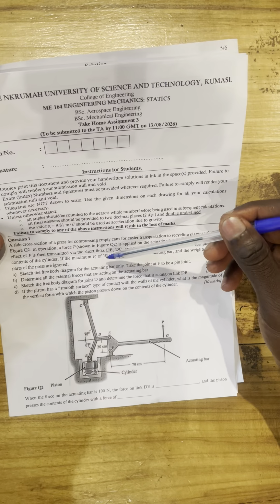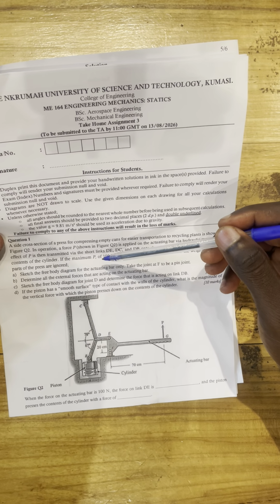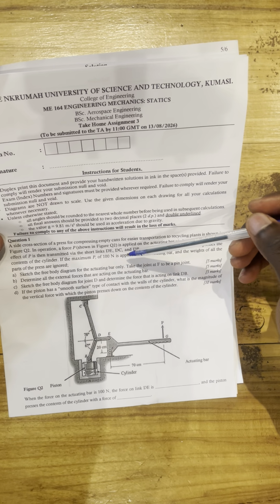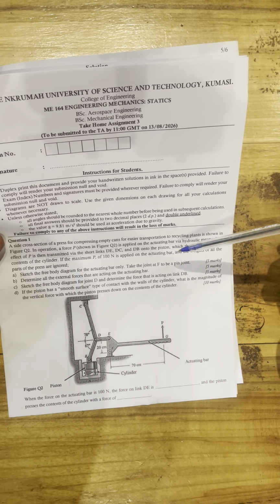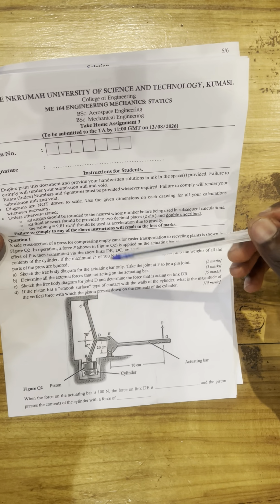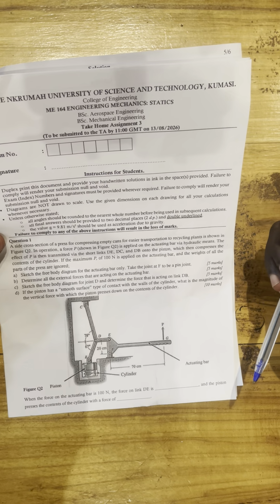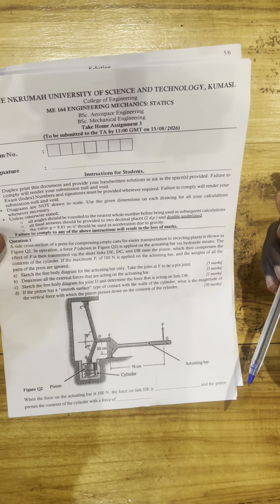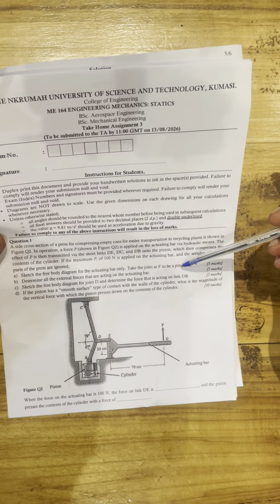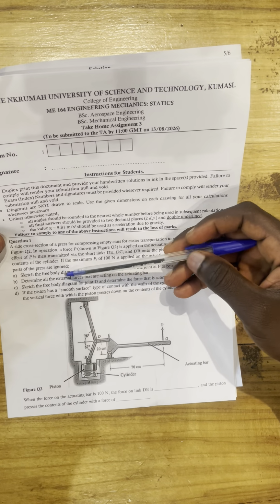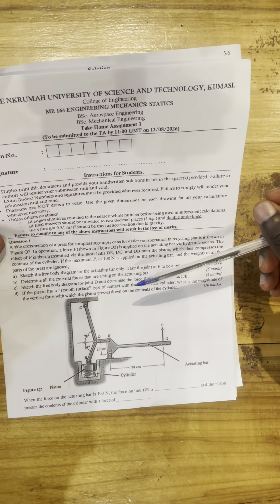If the maximum P of 100 Newton is applied on the actuating bar and the weight of all the parts of the press are ignored: A. Sketch the free body diagram for the actuating bar only. Take the joint at F to be a pin joint. B. Determine all the external forces that are acting on the actuating bar.